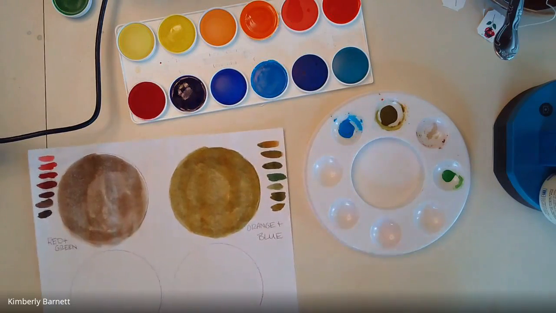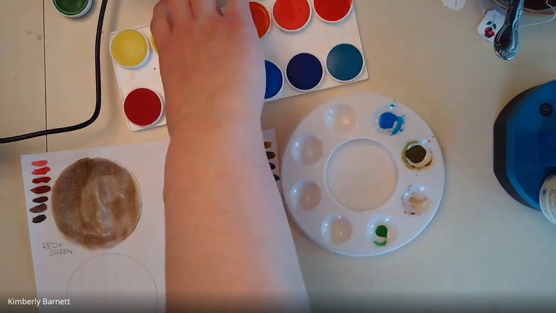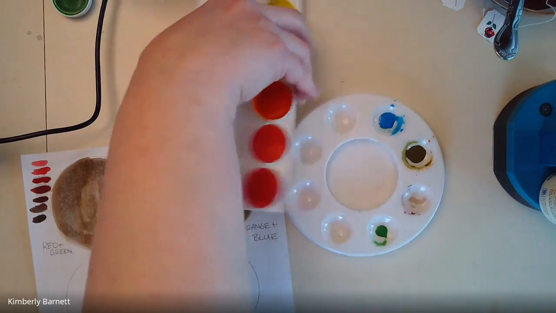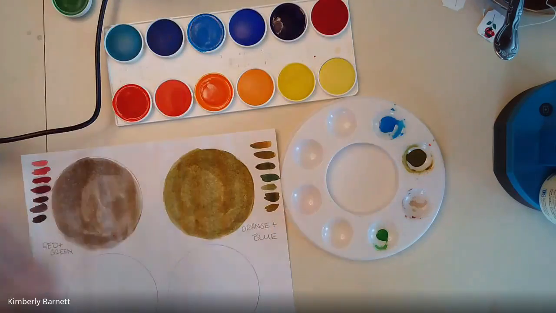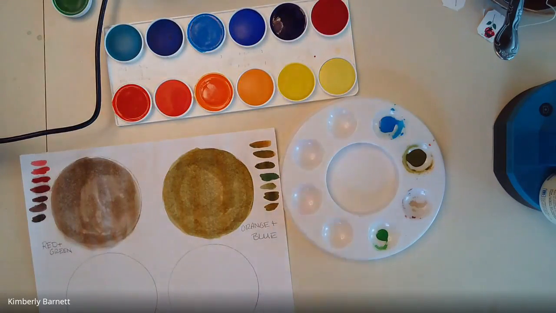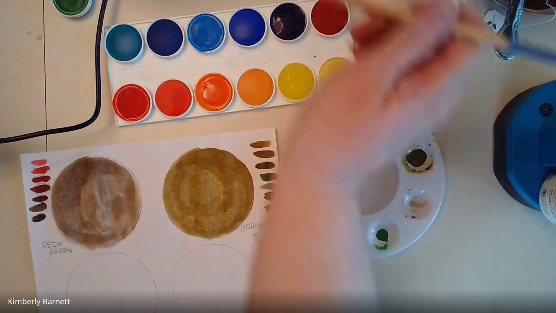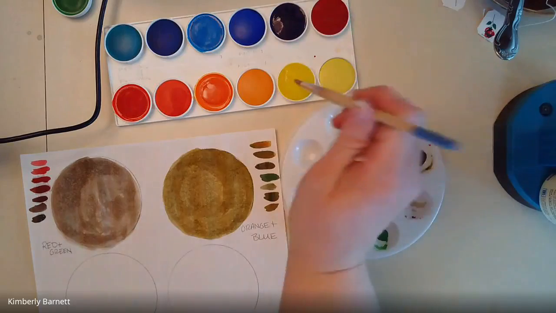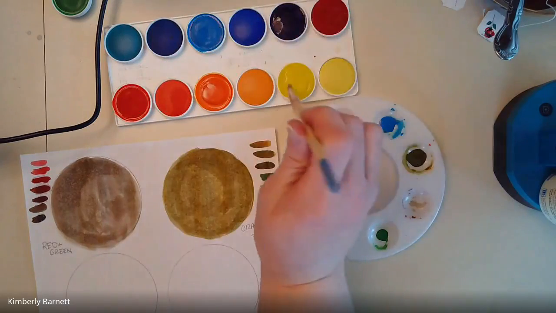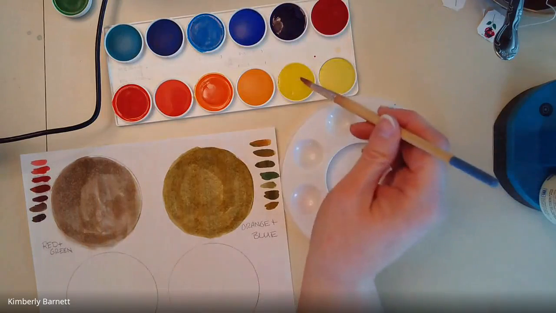And then I'm going to go with my next pair. So that's going to be my yellow and purple. This one of all of them is the one where you really want to watch how much of the complement you add, because you're of course going to start with yellow, one of the brightest, lightest colors we have.